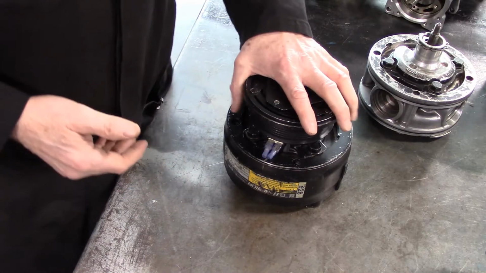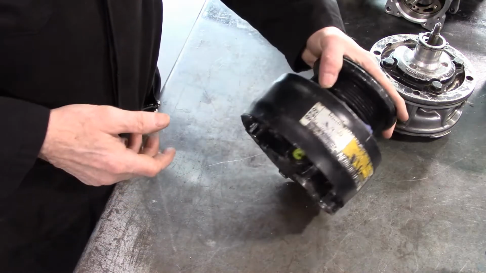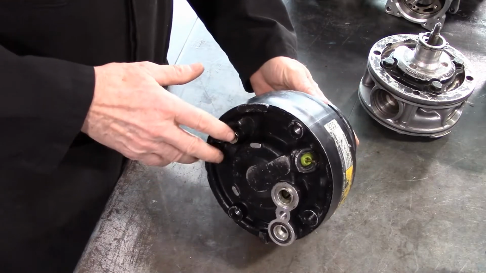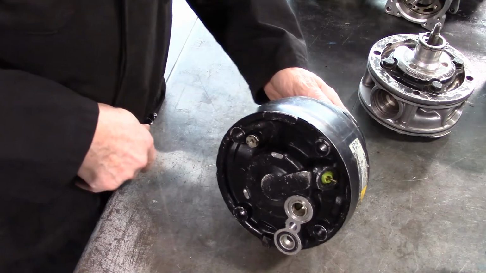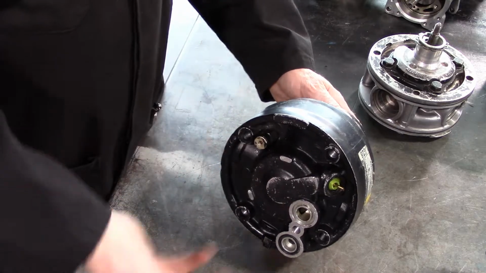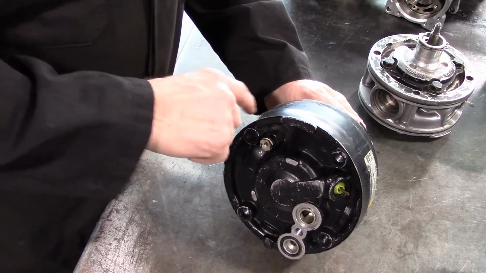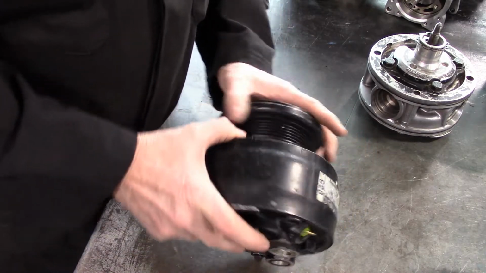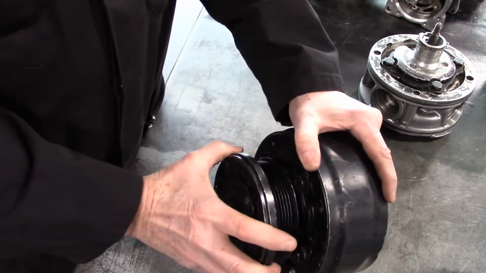So these are some of the compressors we will use on our system. Now this is probably one of the oldest ones. You won't see this anymore. They've stopped using them, but we're going to discuss it. This is a piston type compressor. It is a radial piston, and they were used on a bunch of GMs for a long period of time.